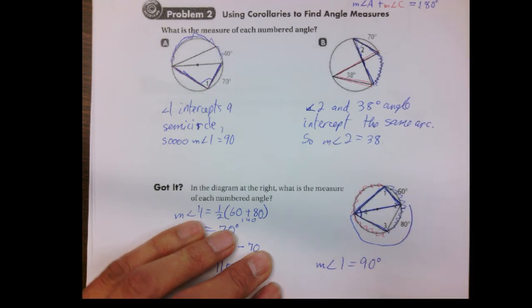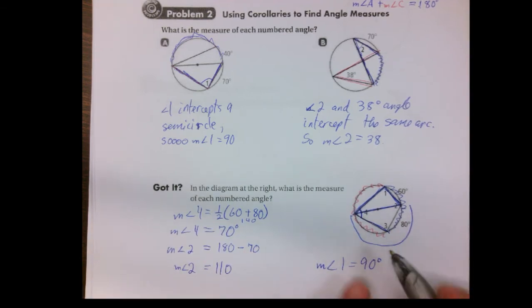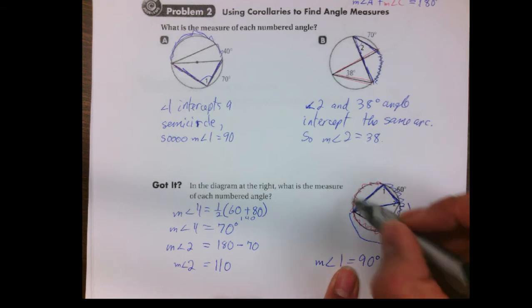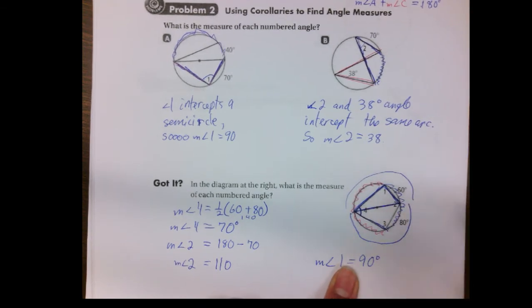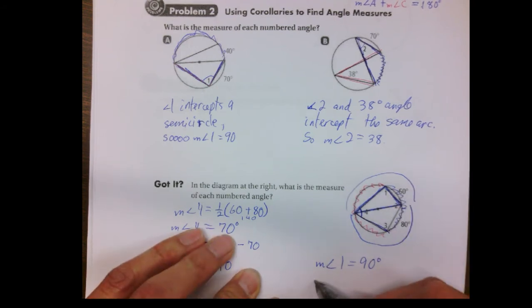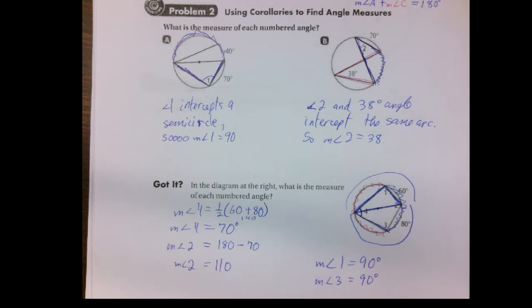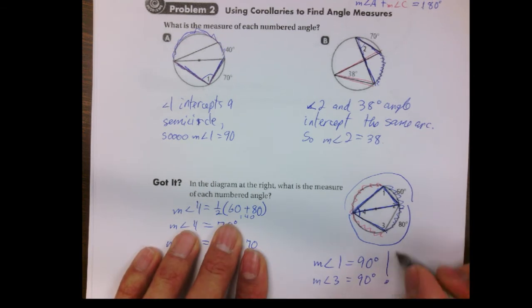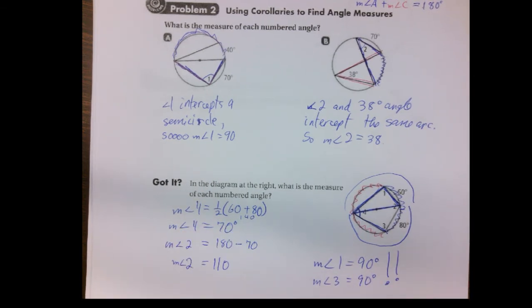And then you can think about this a couple different ways. Angle 3 also intercepts a semicircle out here, so it's going to be 90. Or if you think about these being opposite angles of a quadrilateral inscribed in a circle, they're going to be supplementary. So the measure of angle 3 must also be 90 degrees. That is so awesome.